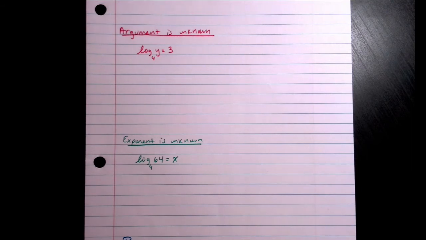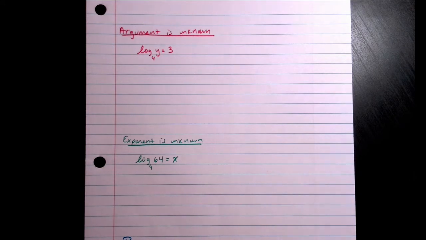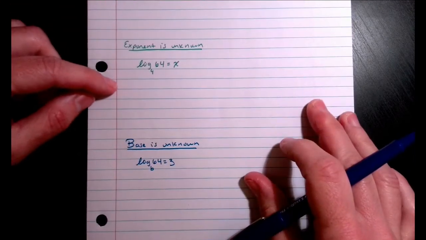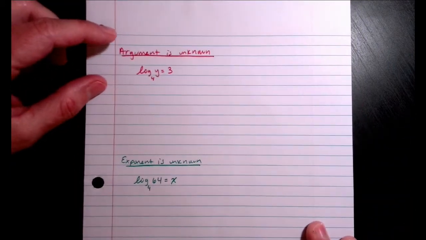I want to show you how you can work with logs individually and how you can solve logarithmic equations. These are simple ones, but it depends on what is unknown. With a logarithmic equation, there's three possibilities that could happen that dictate how you approach the problem. So you can have an argument that's unknown, the exponent could be unknown, or the base could be unknown. So let's look at the first one.